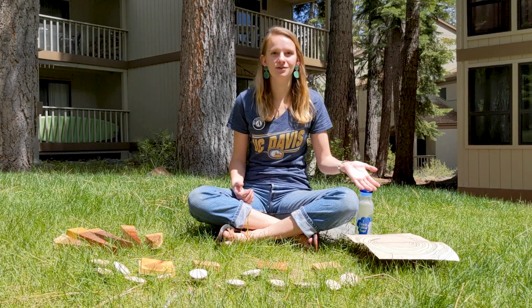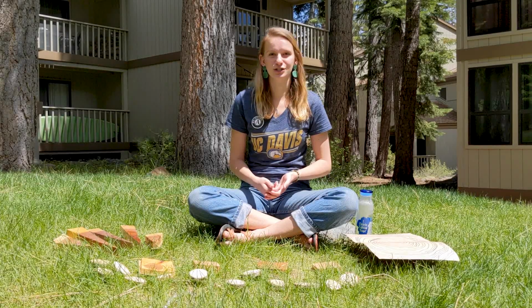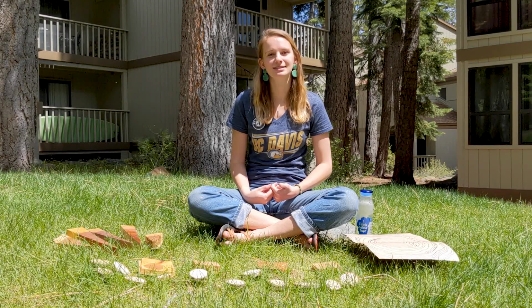Our tree cookies show that we are strong just like a tree, and that we can get through tough times to the sunny days ahead.